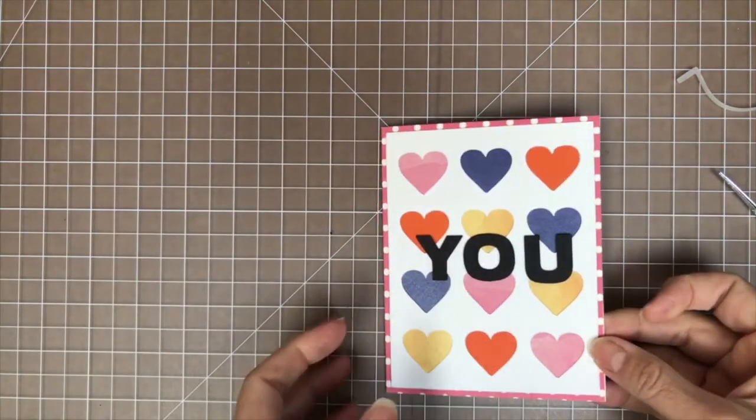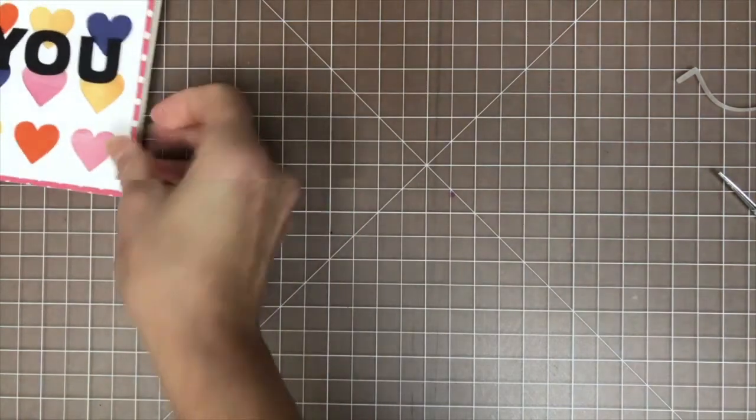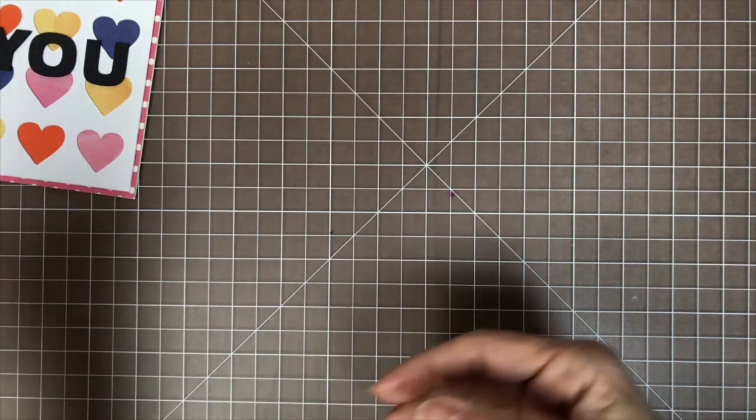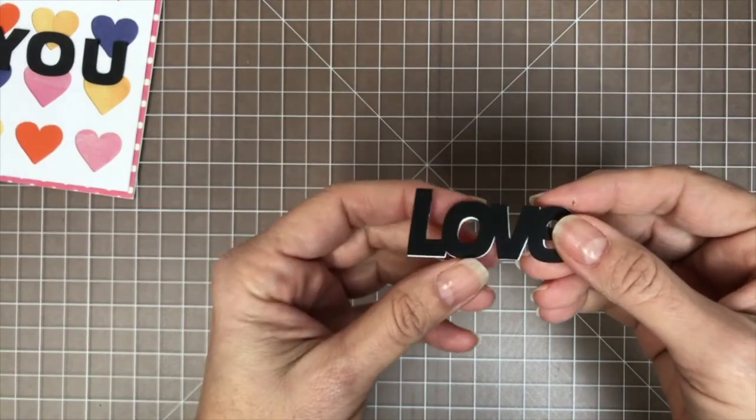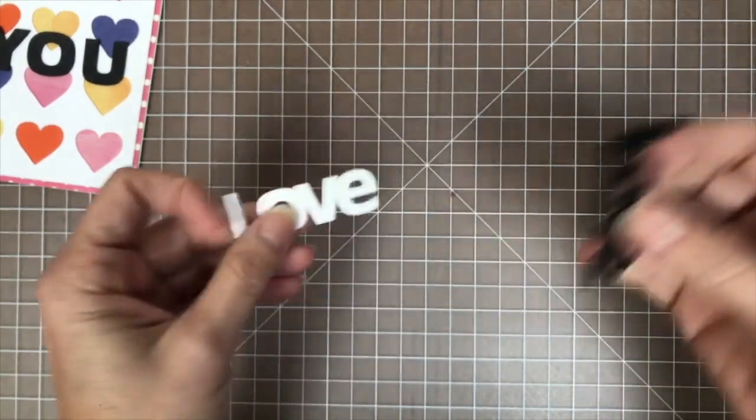What I want to show you now is one effect that you can use every time you do this kind of word, and you get just love or whatever sentiment you cut. I got you and I got love too. Here's a tip for you to make it stand out.